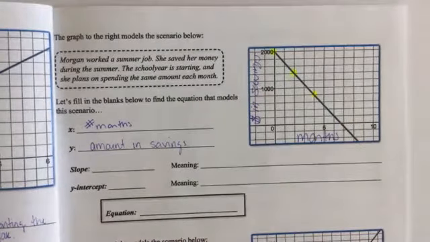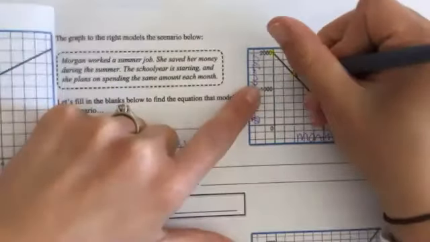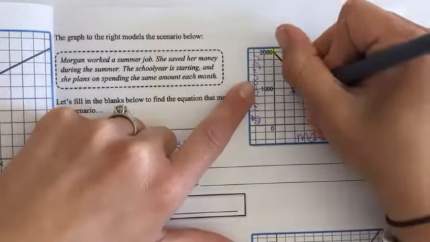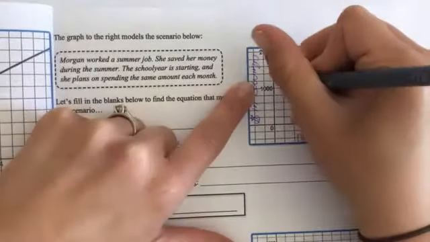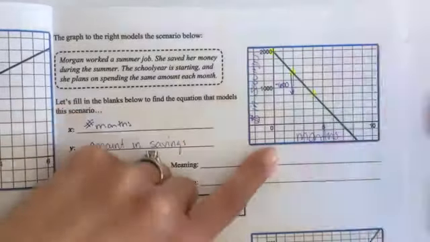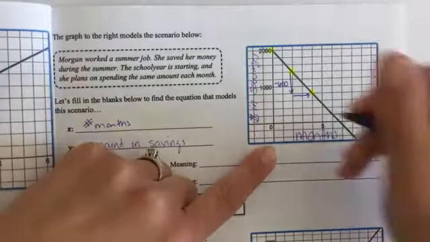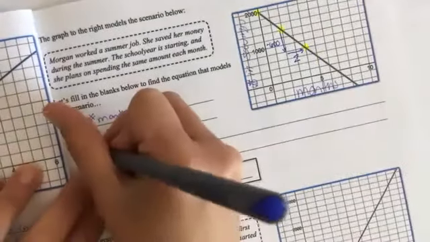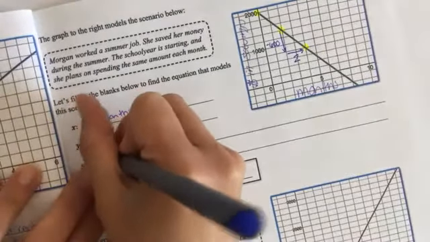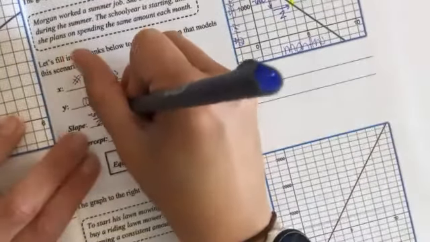Okay, so if I went down 3, how many did it really go down by? Minus 600. Good. And if I went over 2, what does it really go over by? 2. Yep. So the slope is negative 600 over 2, but that reduces to negative 300.